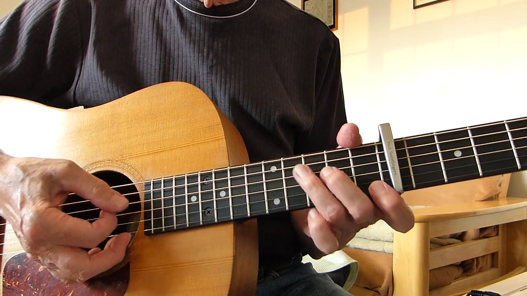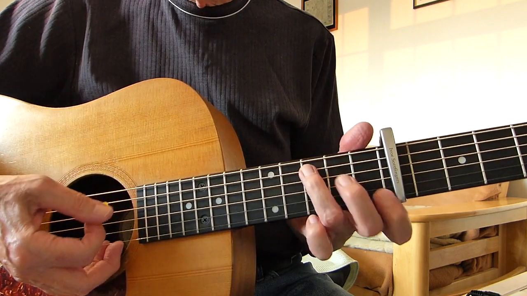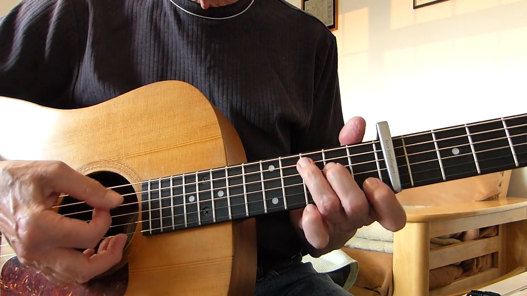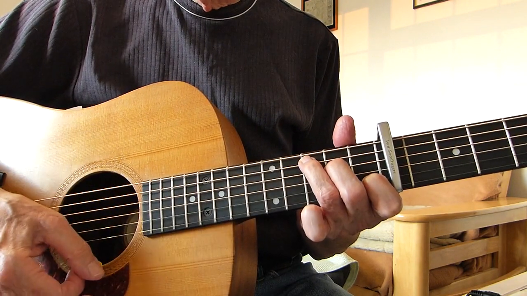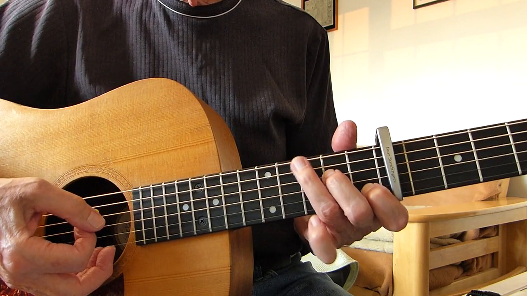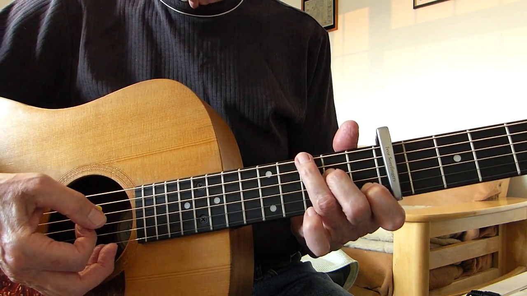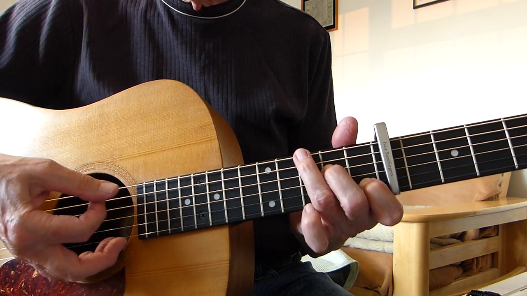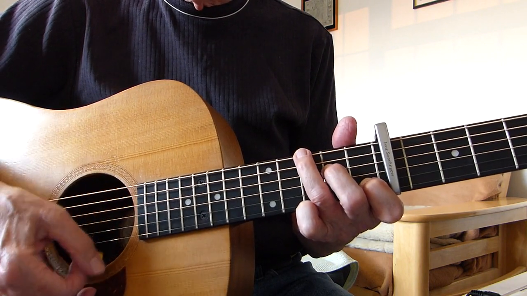And what we do this time is we hit the 3rd on the 5th again, as usual, and then the chord. But then what we do is we swing this 3rd finger up to the bottom E string on the 3rd fret, hit that note, and then hit the chord again.